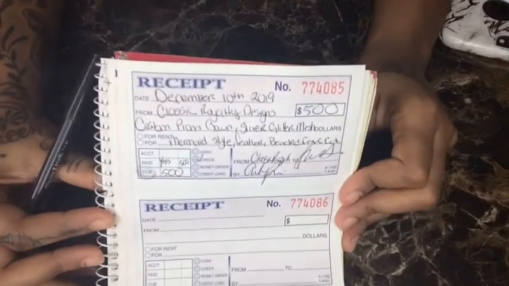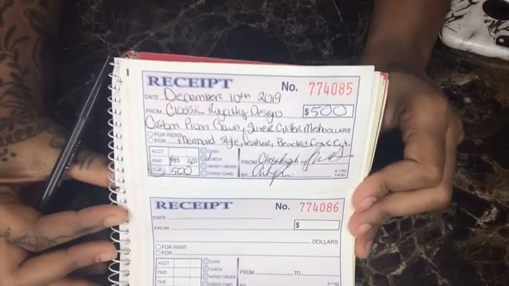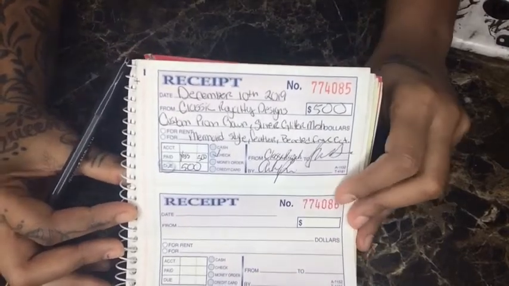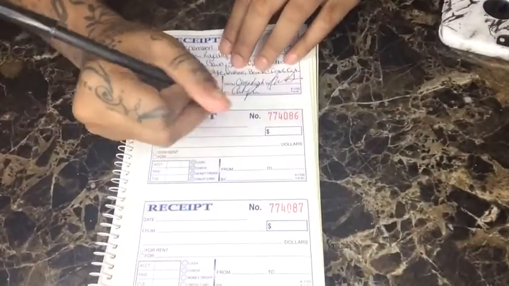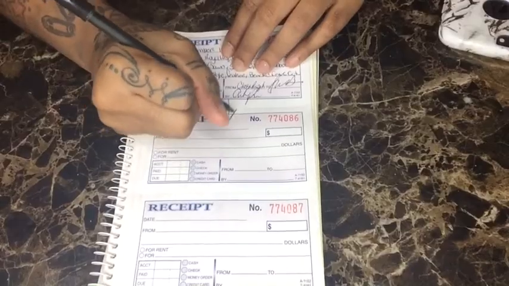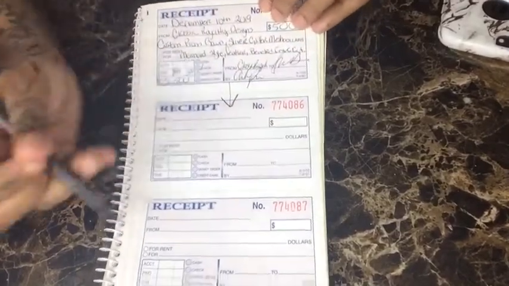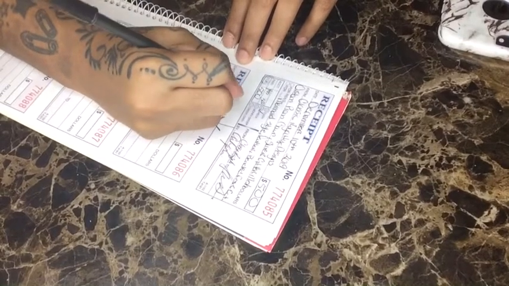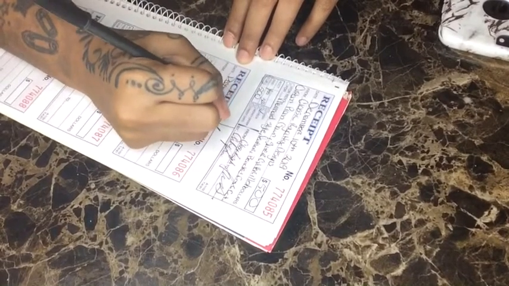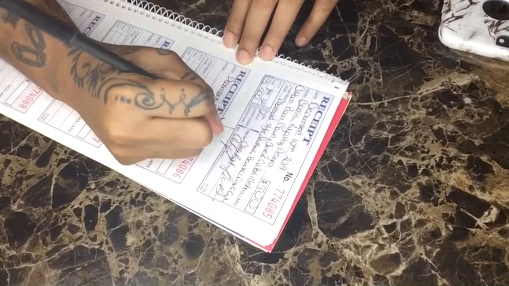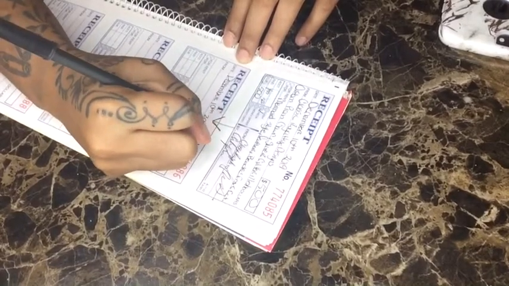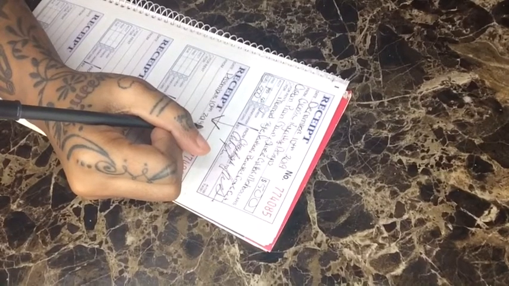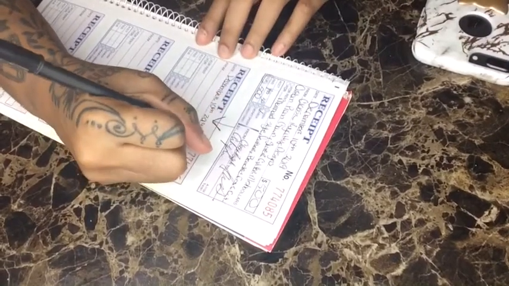I'm going to show you another way of how to write your receipt. Things will be similar, but they will also be a little bit different. So we're going to go ahead and go to the next one. I'm going to draw an arrow here because it's basically the same thing. So again, I'm going to write the date, December 10th. You can do 2019. You can also write the date. And the time right now is 3:16.